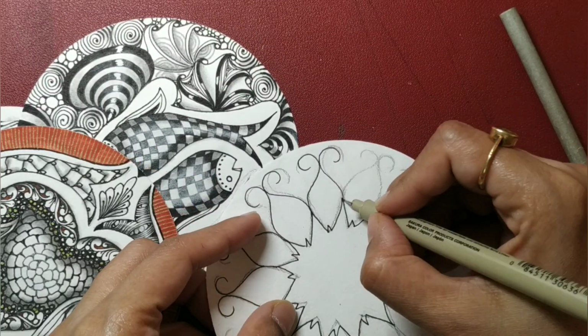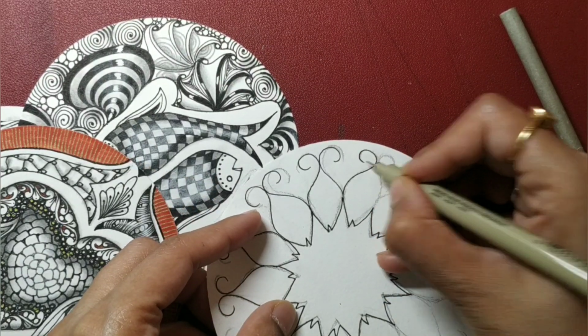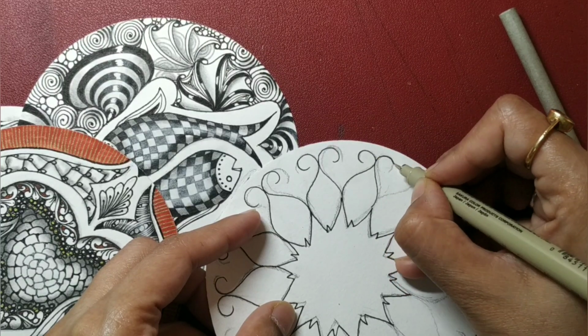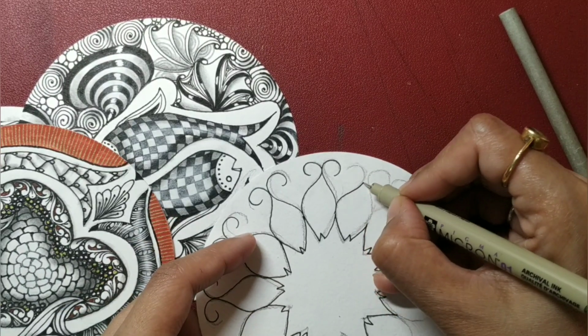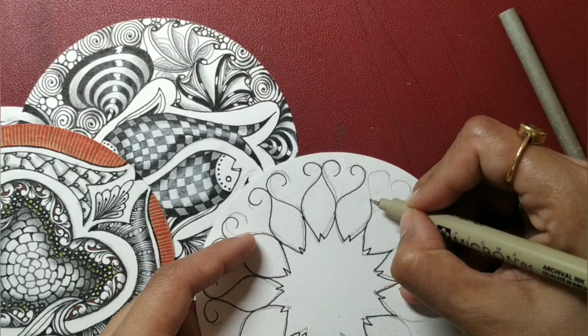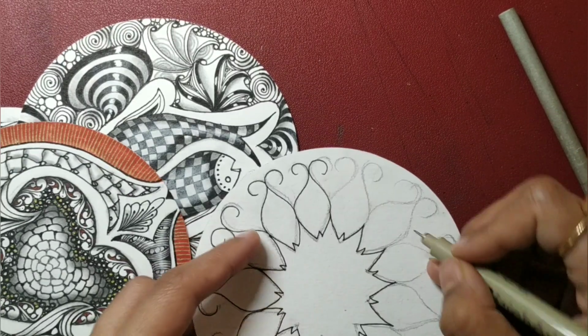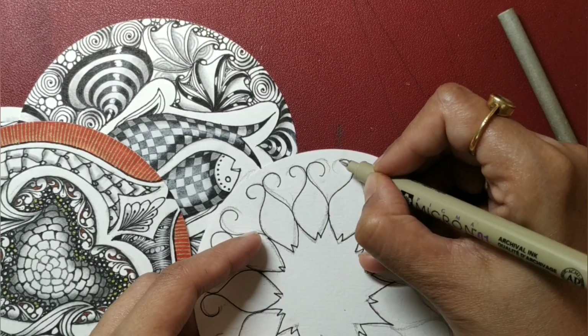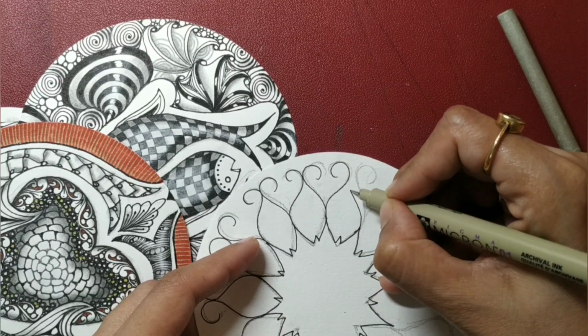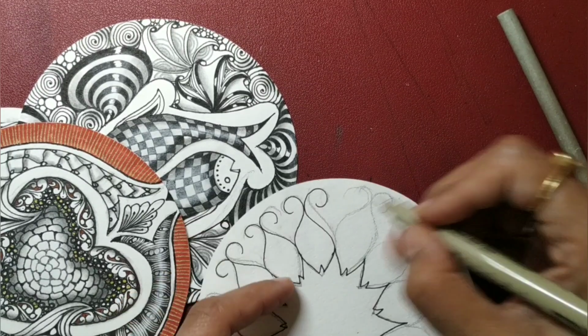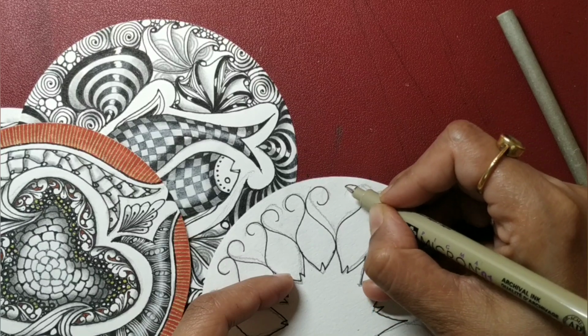Yeah, so I'm just inking the string. The string is the highlight of the tile, so I'm inking it. Generally you do not ink the string in a tile unless you want it to show, unless it is the focus of your tile, right?